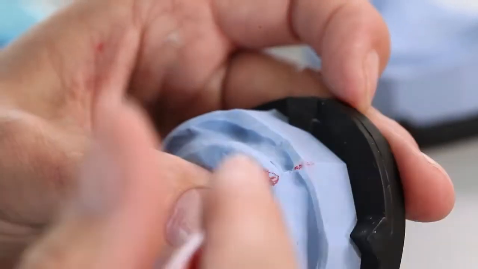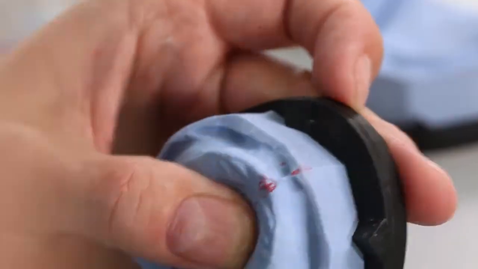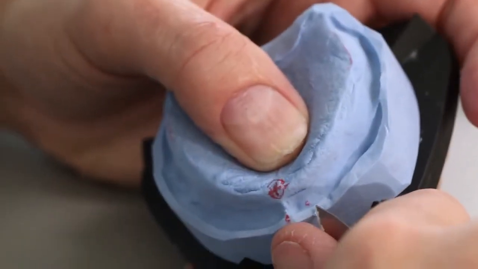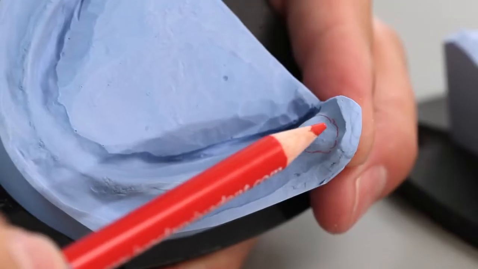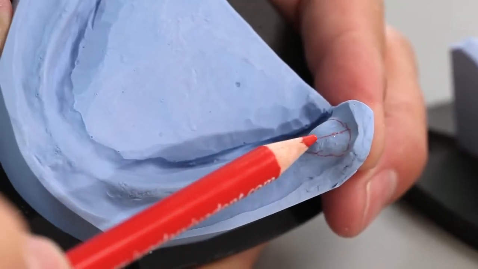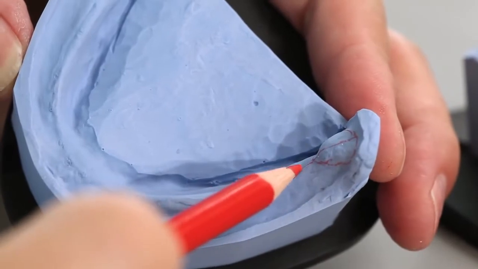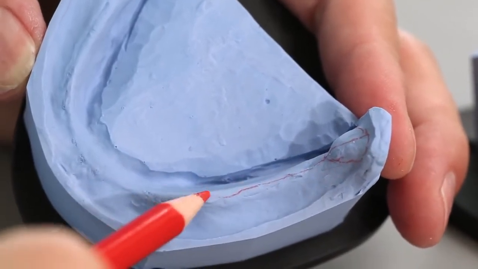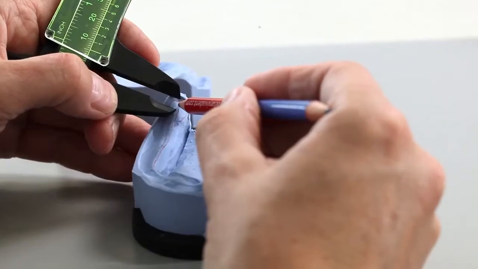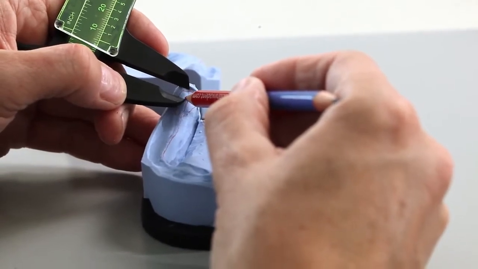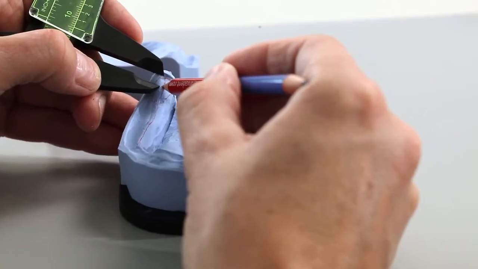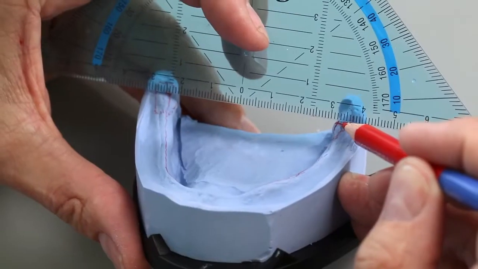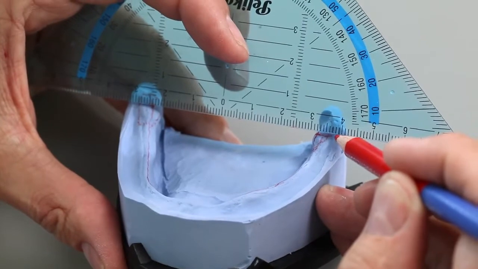Mark the lowest point of the vestibulum. It is situated approximately 5 mm away from the labial frenum. Expose the vestibulum. In the lower jaw, mark the retromolar pad and the path of the alveolar ridge. Mark the occlusal plane in the area approximately 5 mm below the dorsal end of the retromolar pad. Transfer it to the model edge.